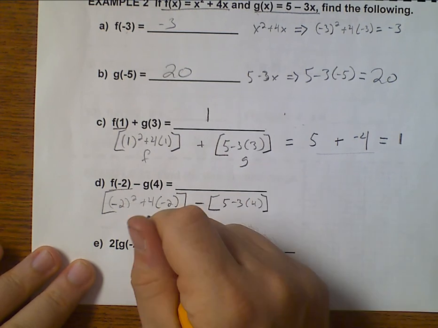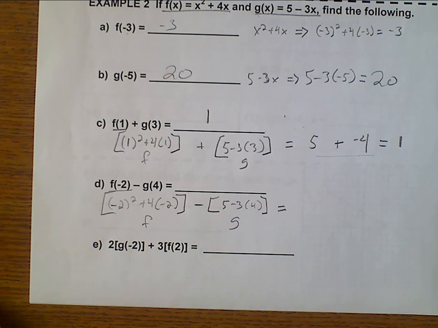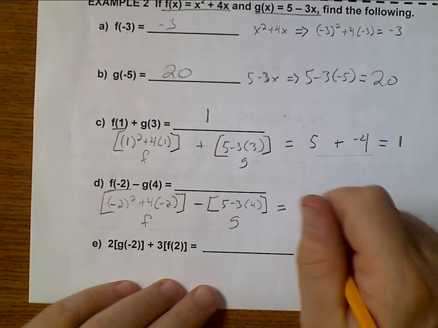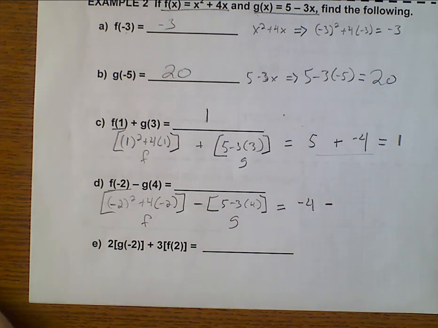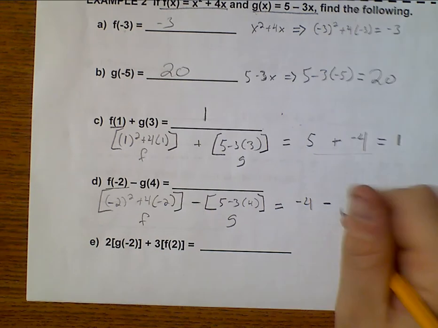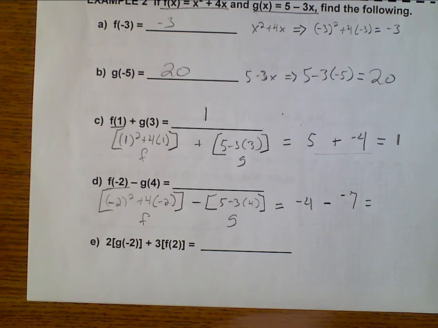Again, this is f, and that's g. And we get -4 minus -7. And a -4 minus a -7 is 3.